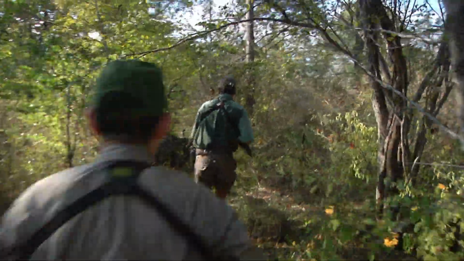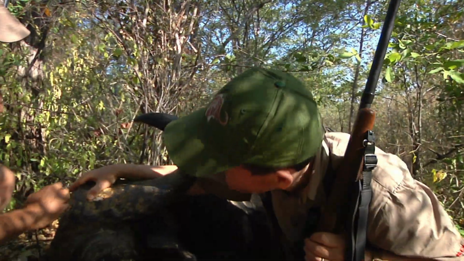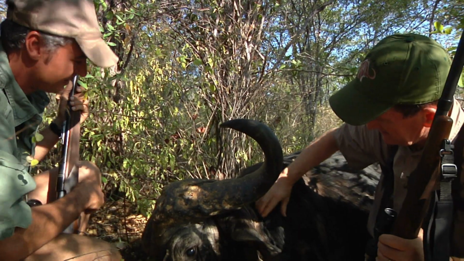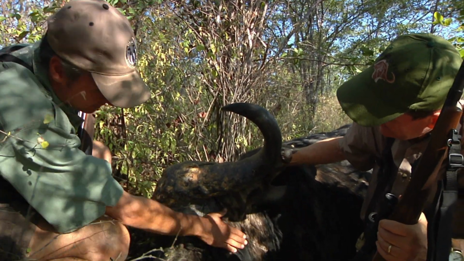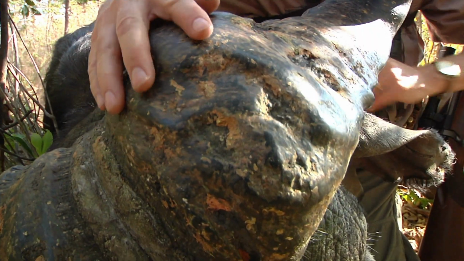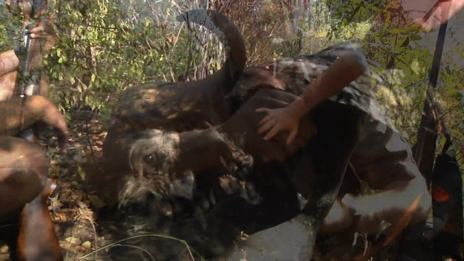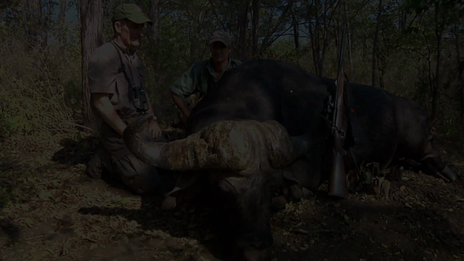Unmistakable. Now look at him, he's got a bit of wear. I mean, this guy. Full of scars, battle scars. Yeah, look at this one. Well, he's got them all up and down here where he's been fighting with his buddies. Long scars here.